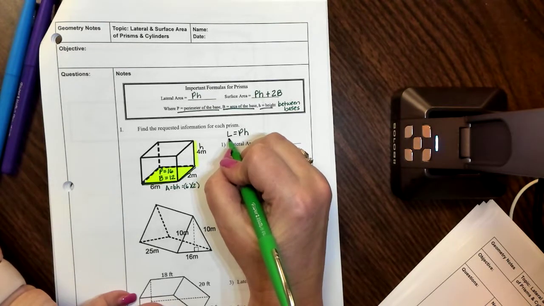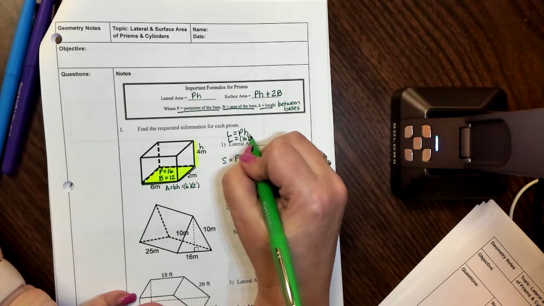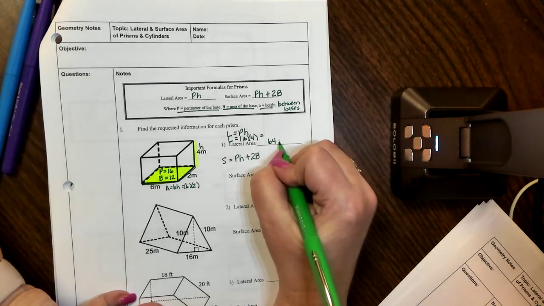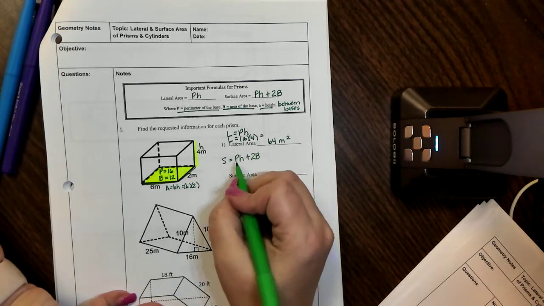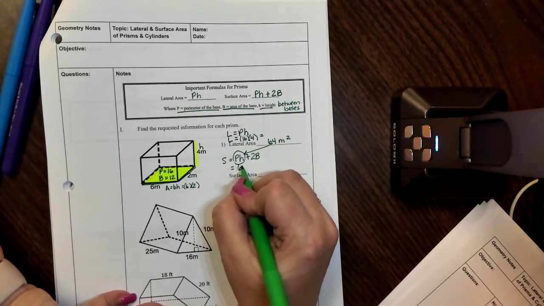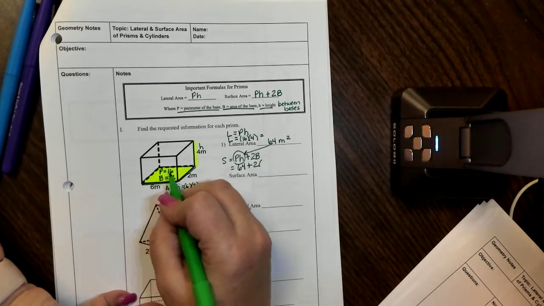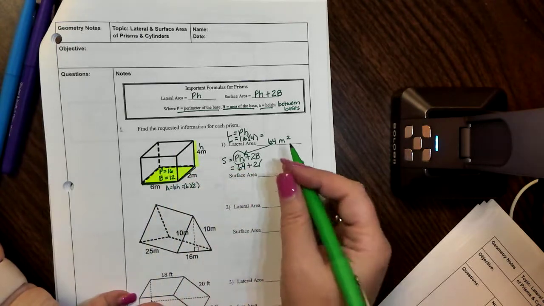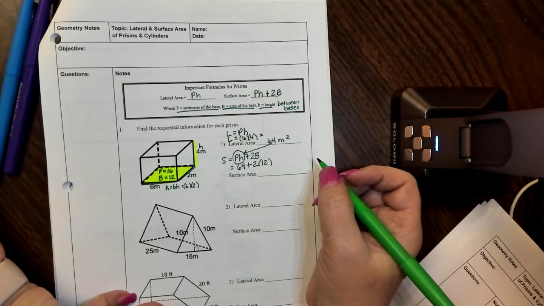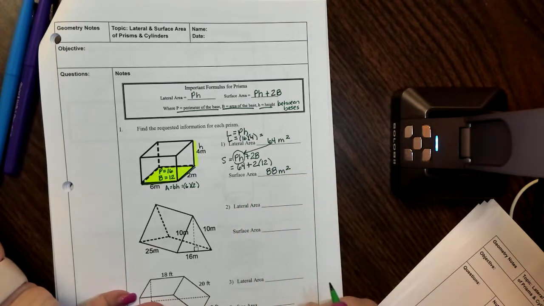So now all we have to do is go back in. The lateral area is equal to the perimeter, which was 16, times the height, which was 4. And you get that 16 times 4 is 64, and that would be meters squared. Then for your surface area, we already found pH, so we can just come over here and replace that. So you'd find your lateral area was 64, plus we're going to add the two bases, which would be this yellow shape and the one that's parallel to it on top. And they have an area of 12. We found that. So 2 times 12. So 64 plus 24 is 88, and that is meters squared.